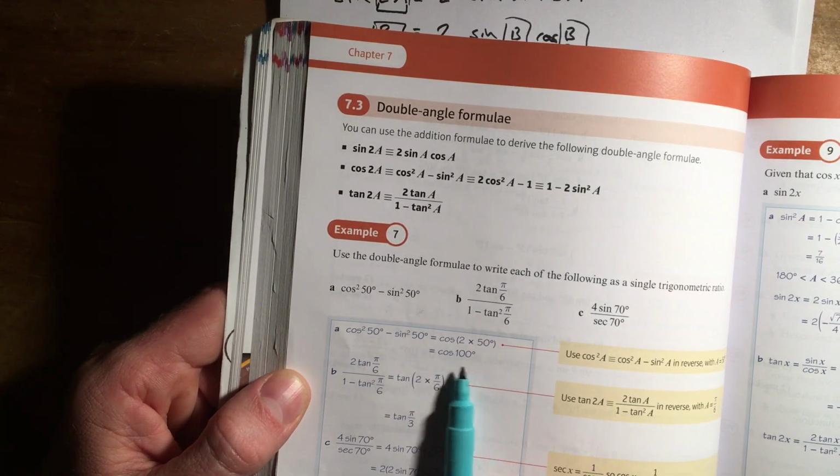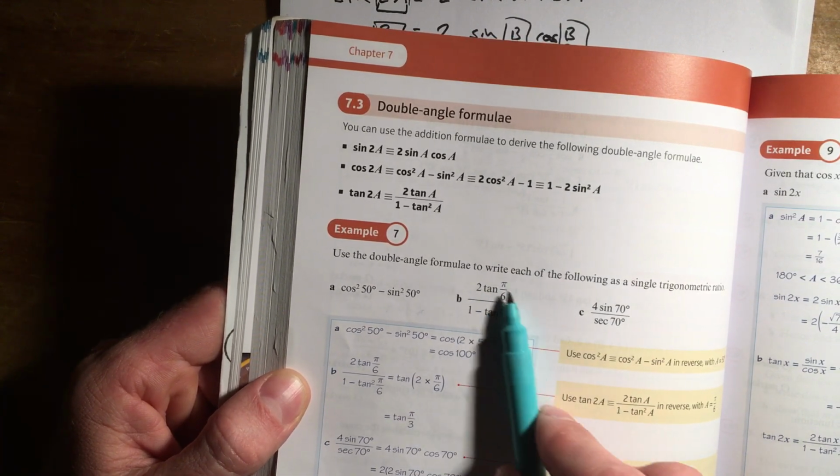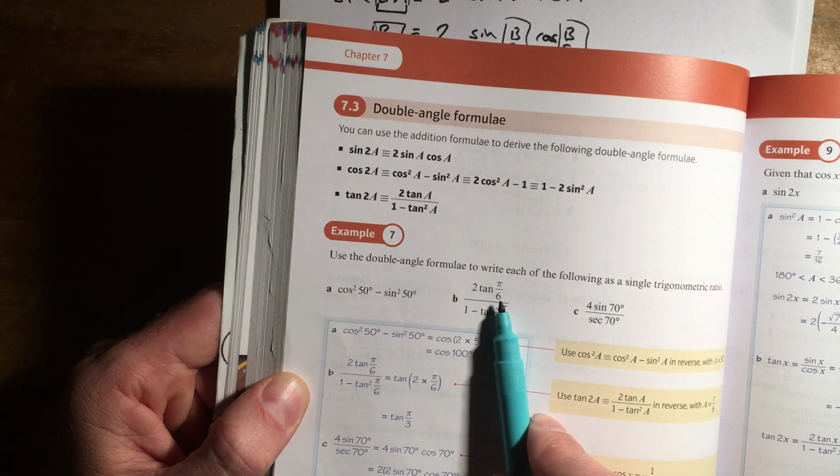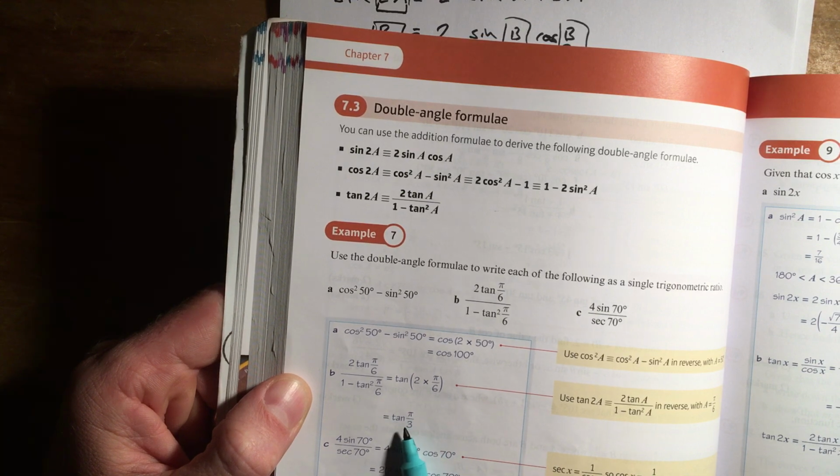So that's the same as cos of 100. This one, look, is in the same form as this. So if I double the pi by 6, I get tan of pi by 3.